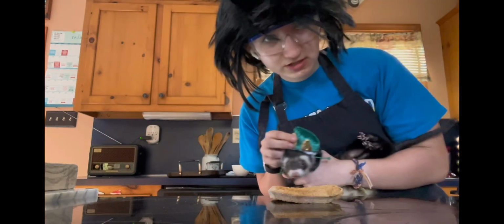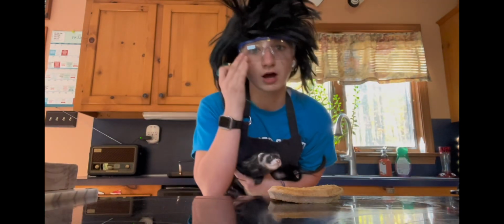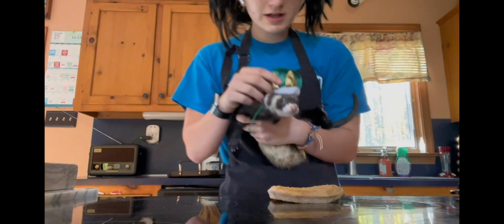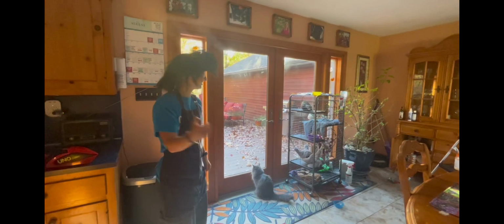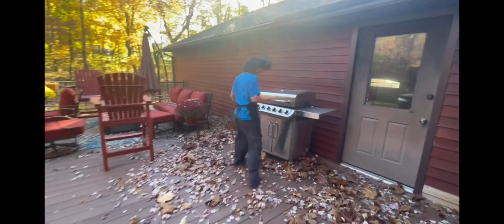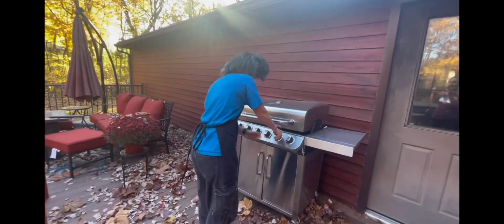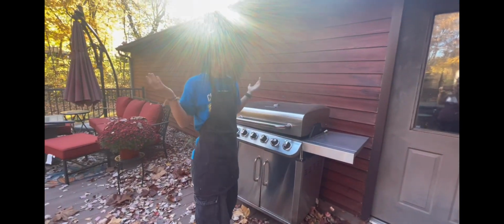Now we're ready to do our experiment. We got our eye goggles on, our apron on, and something to hold the hair back. Let's get started. Come on, guys, let's go turn on the grill. Now it's on.